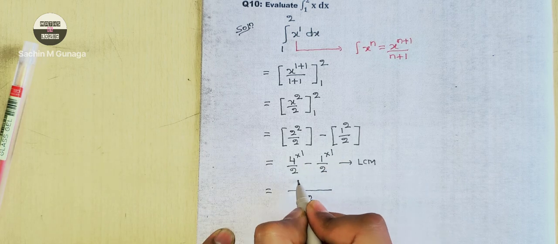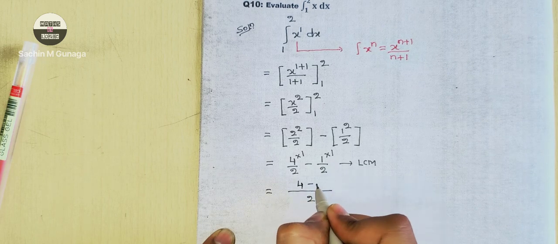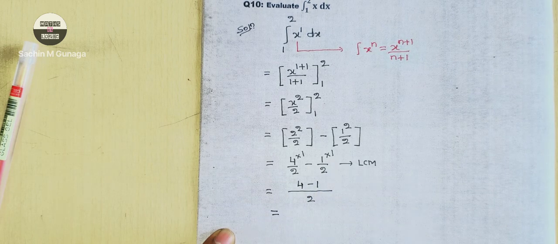Next, 4 into 1 is 4, minus 1 into 1 is 1. Therefore, the final answer is 4 minus 1, which is how much here? 3 divided by 2.